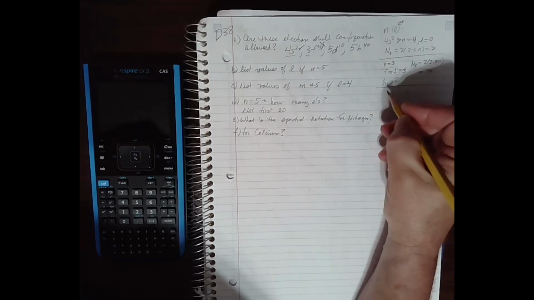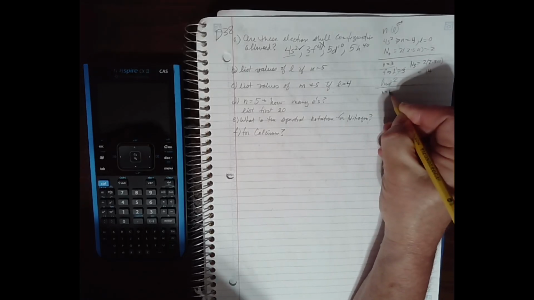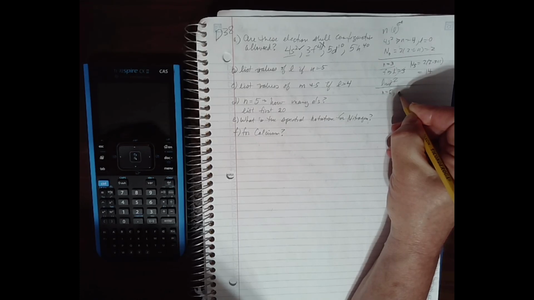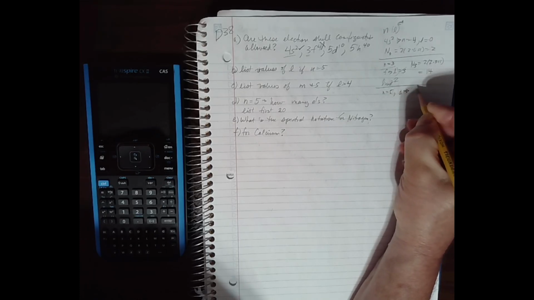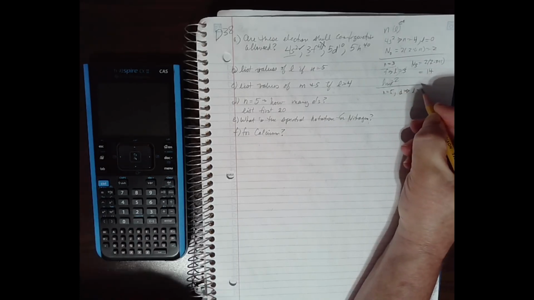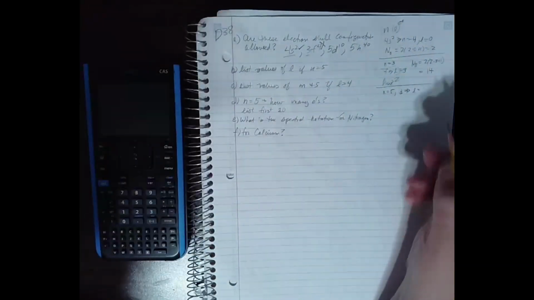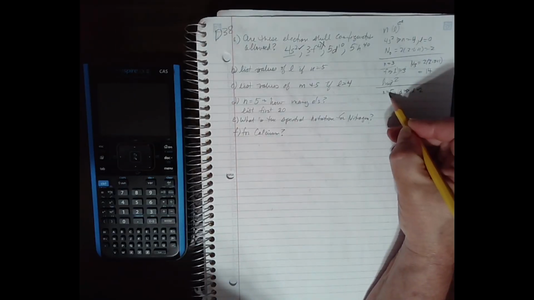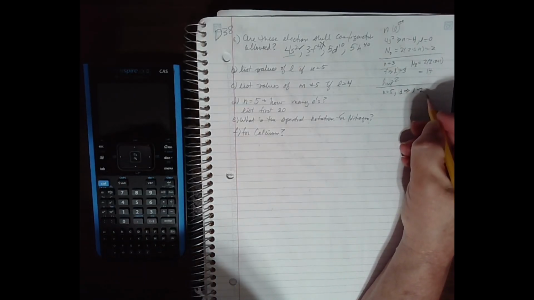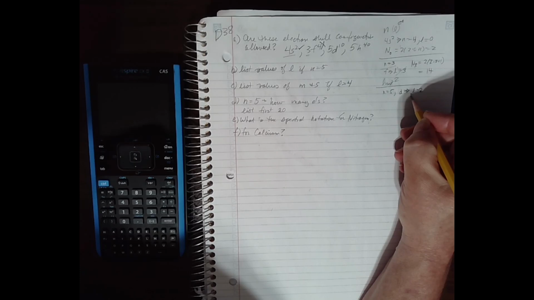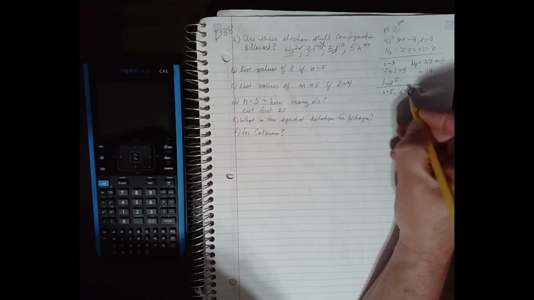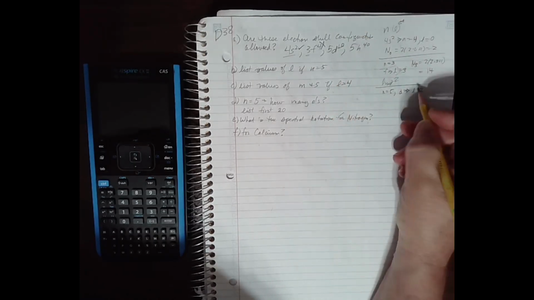Try the next one. N equals 5. D means L equals what? 2. So L is less than N, so that's okay. And then for the 10, can a D shell have 10?